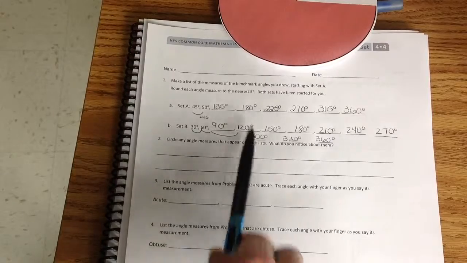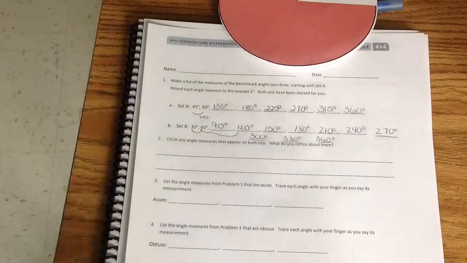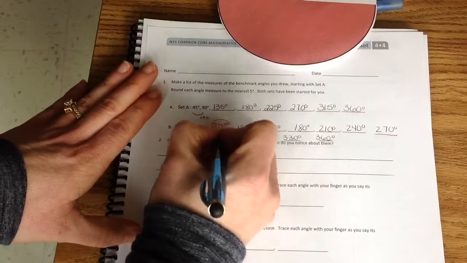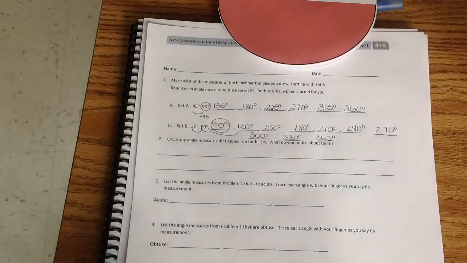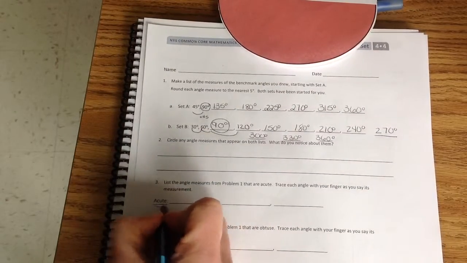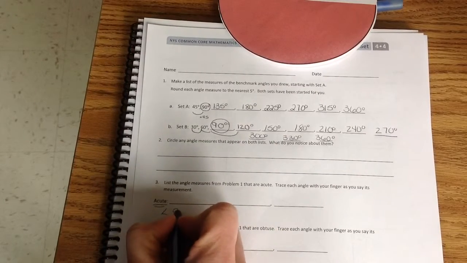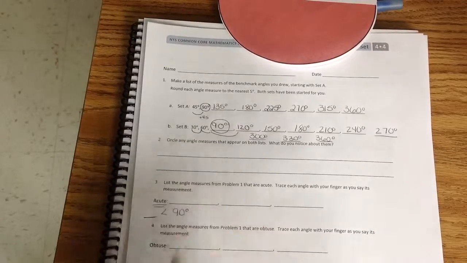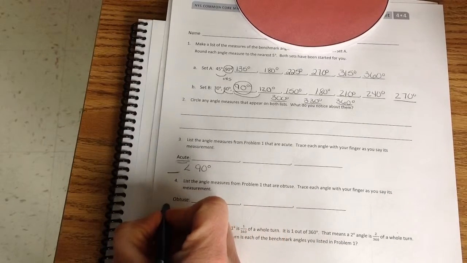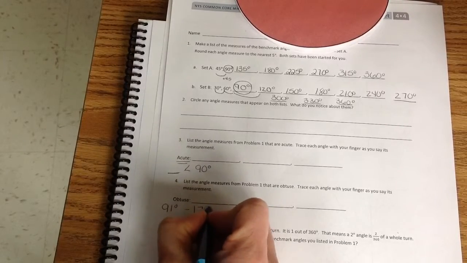In step 2, it wants you to find what angle or what degrees they have in common, so you're just going to circle them. I'll get you started. Your first one is 90 and 90. And then you can go from there to finish answering that question. This one asks for acute, which is anything that's less than 90 degrees. So we want a measurement less than 90 degrees. Obtuse is a measurement that is between 91 degrees and 179 degrees.